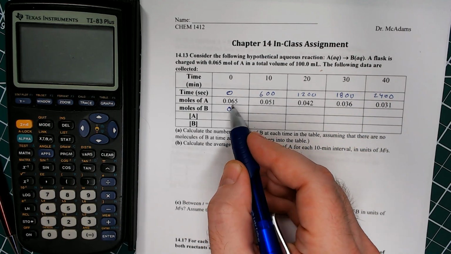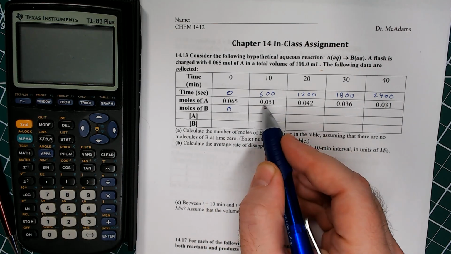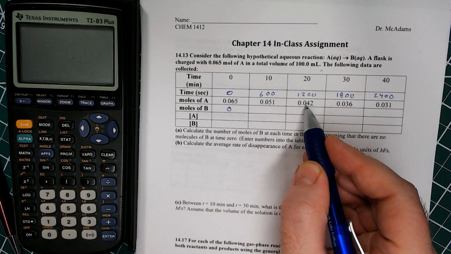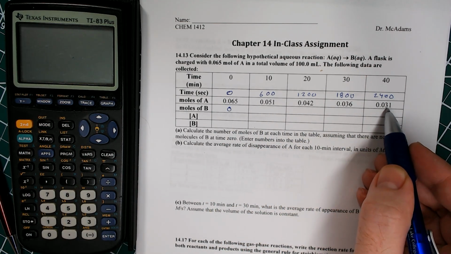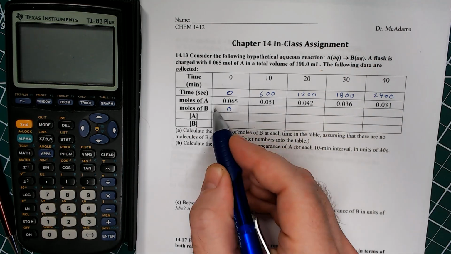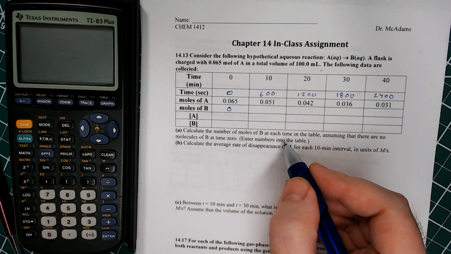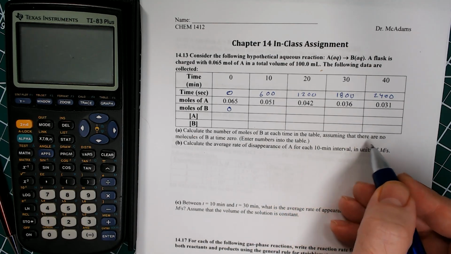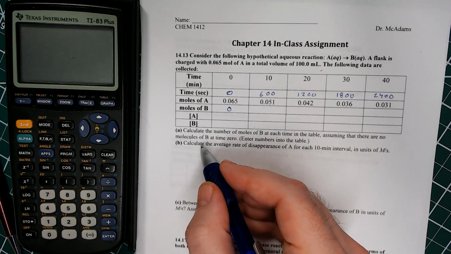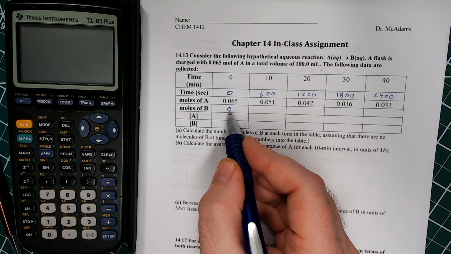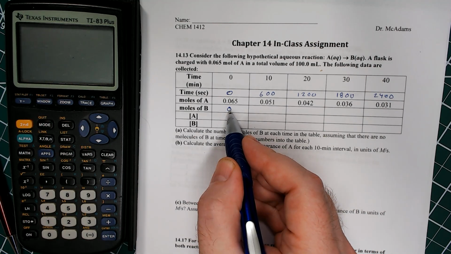So at 0.065, 0.051, 0.042, 0.036, 0.031 moles of A. Calculate the number of moles of B at each time in the table, assuming that there are no molecules of B at time 0. So I've gone ahead and put 0 in here for the moles of B at time 0.